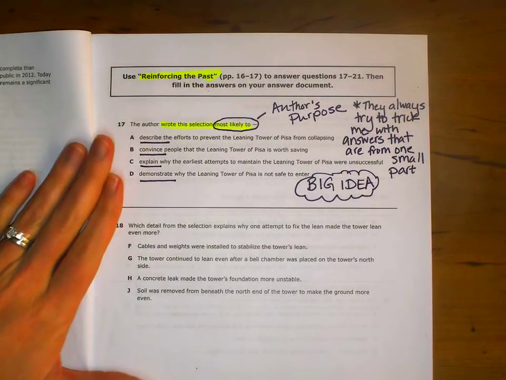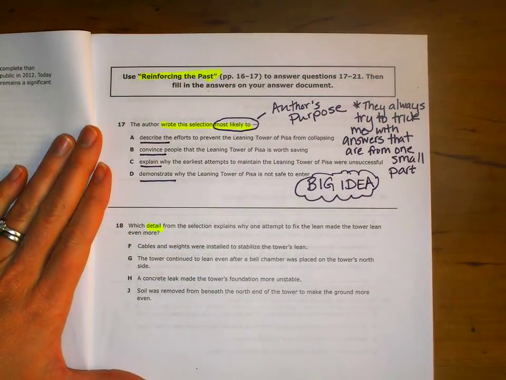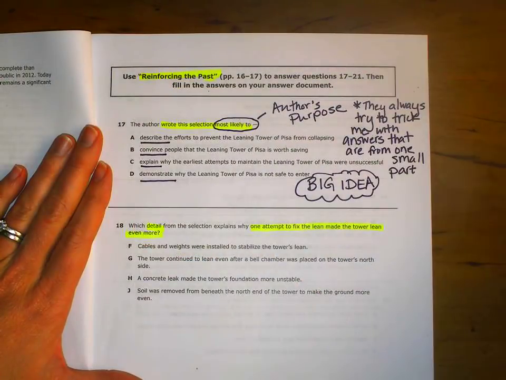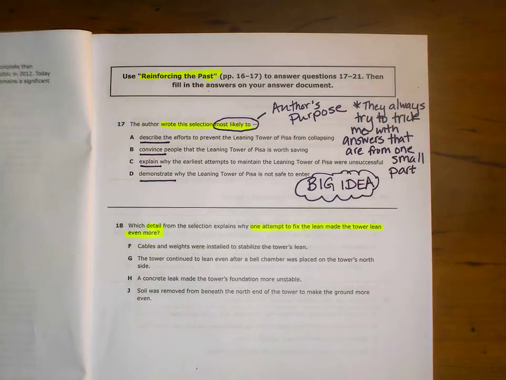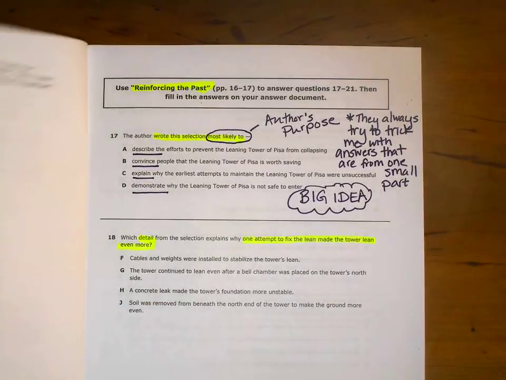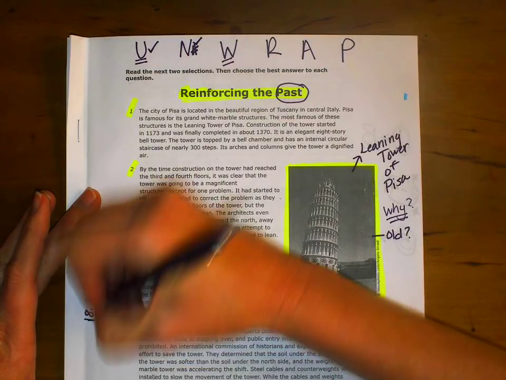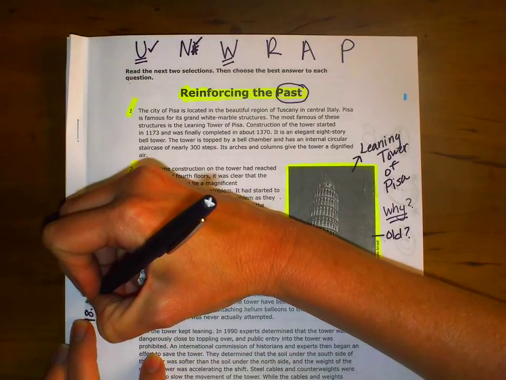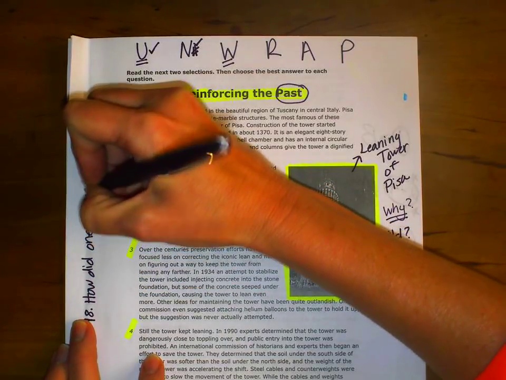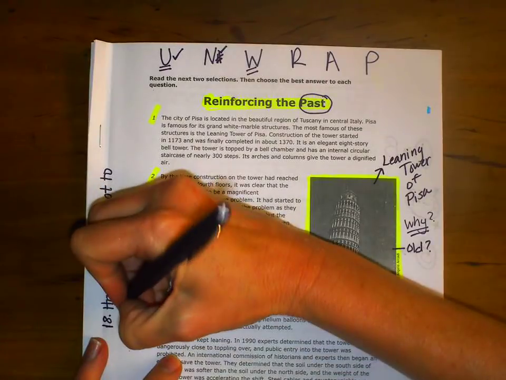My next question, 18, says, which detail, now we're looking for details, from the selection explains why one attempt to fix the lean made the tower lean even more? Okay, so now when I'm reading, if I find out this, I'm going to stop. One attempt to fix the lean made the tower lean even more. So I'm going to put number 18 over here. And so I'm going to ask myself, how did one attempt to, I'm going to look at my question again, fix the lean.